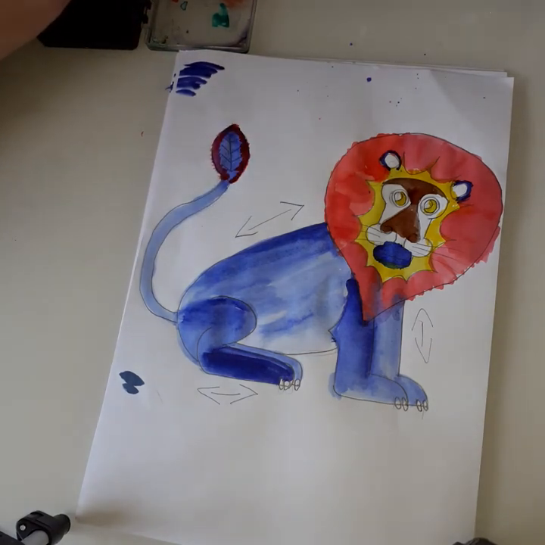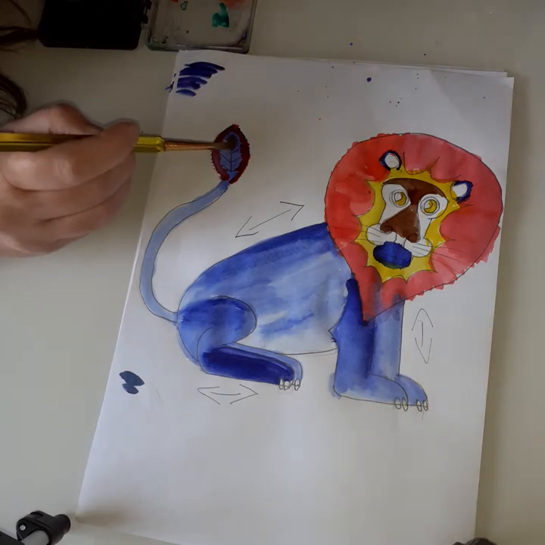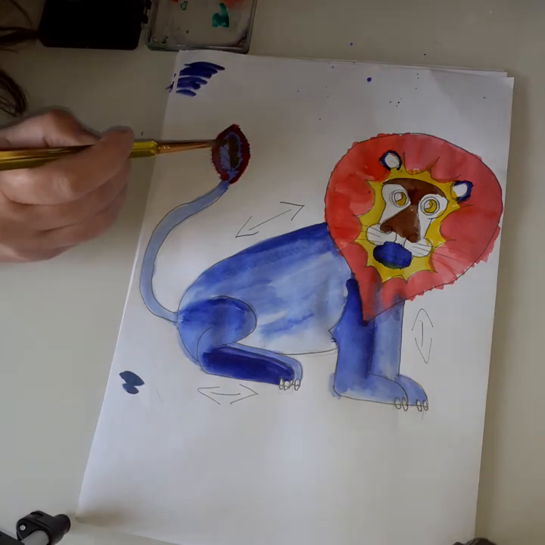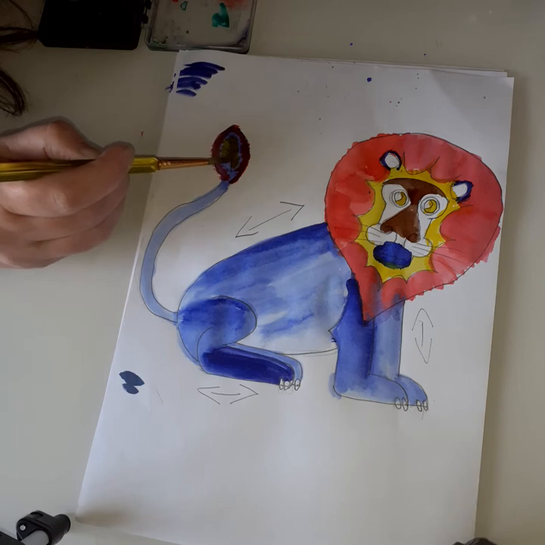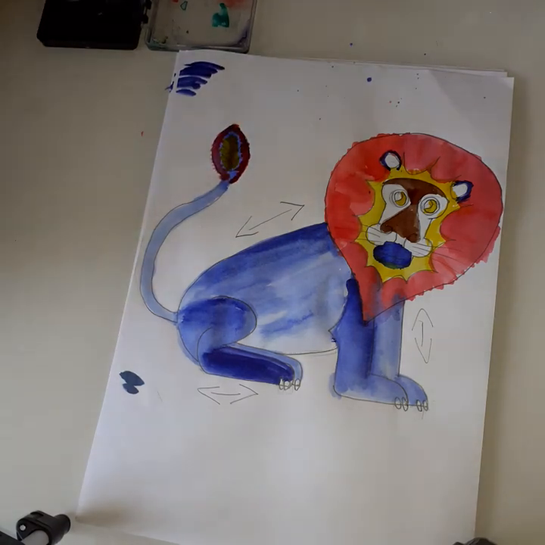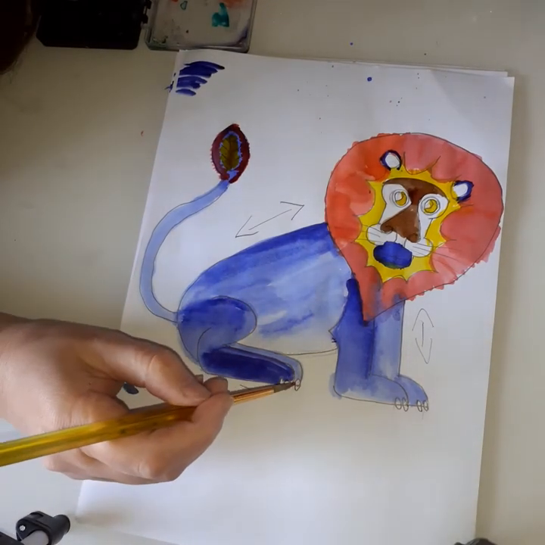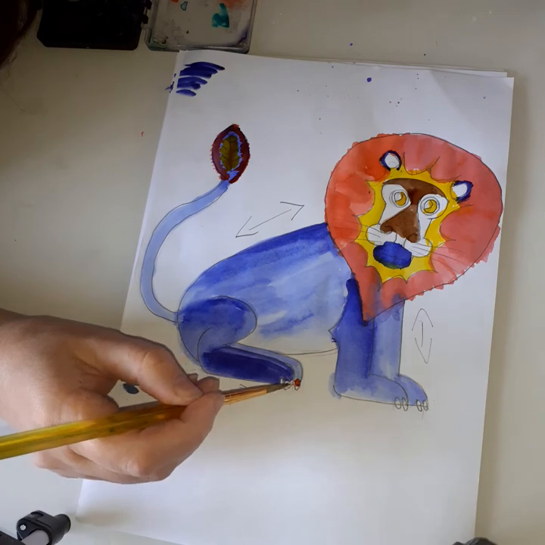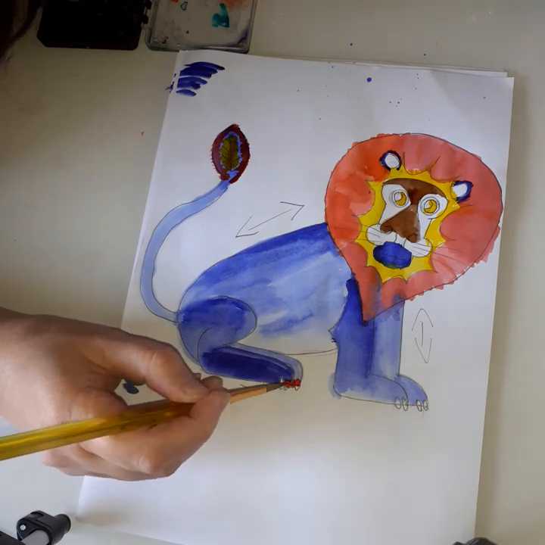So hopefully that's dry enough. It's not going to come out very yellowy. That'll do. We'll tidy it all up a bit later. It's only basic. And his claws are burgundy, in that reddy colour.